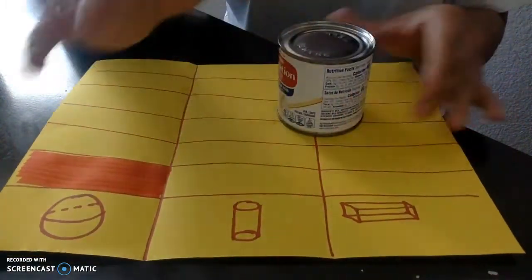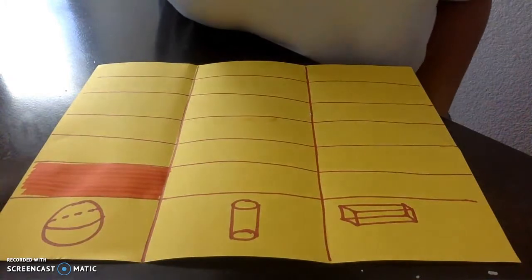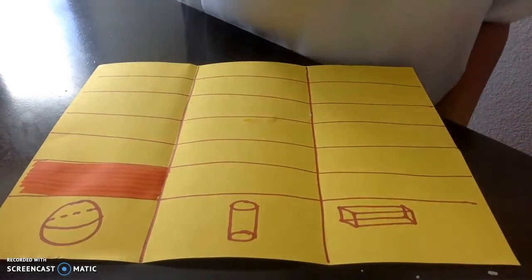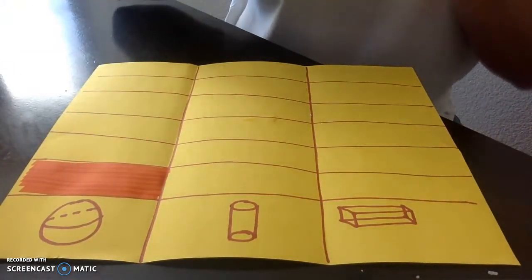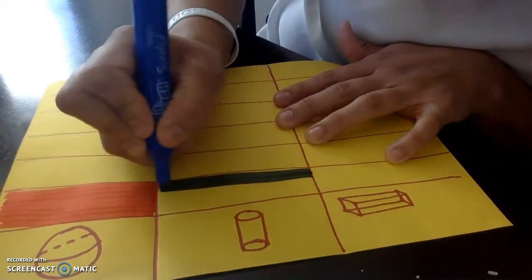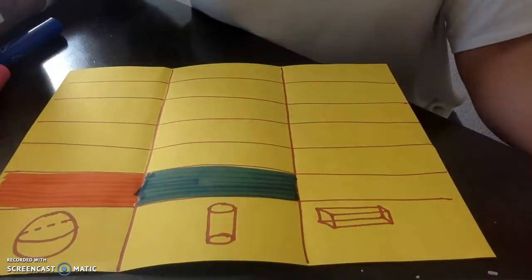Yes. So this would be a cylinder. And what I'm going to do is get a different colored marker. You can do the same if you can, but you don't have to. Since I found another cylinder, I'm going to color it in. I went ahead and filled it in.